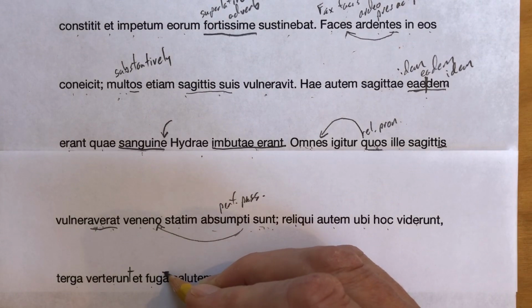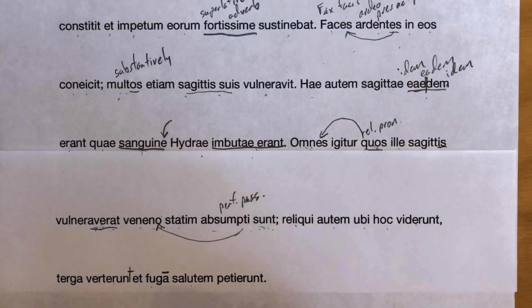This would have a macron over the A, and so that's another ablative of means there. They sought safety by means of flight, meaning they ran away. They turned their backs. This is a neuter, so as you know, the nominative and accusative of all neuters is always the same in Latin and Greek, and the plural always ends in A, right there. Okay, end of 26.